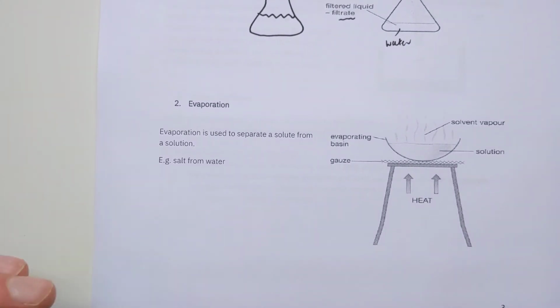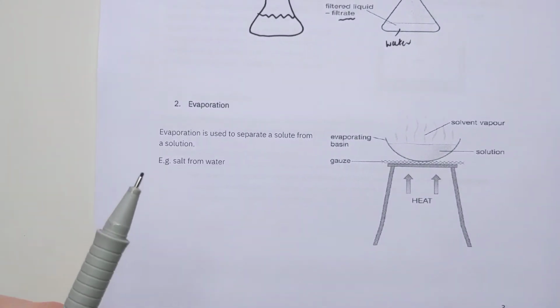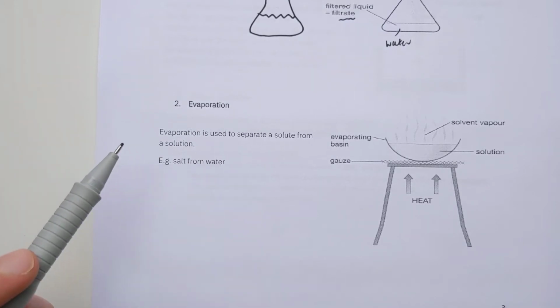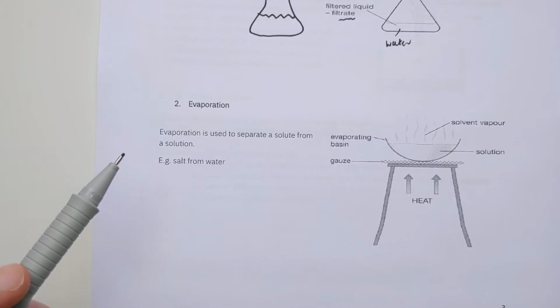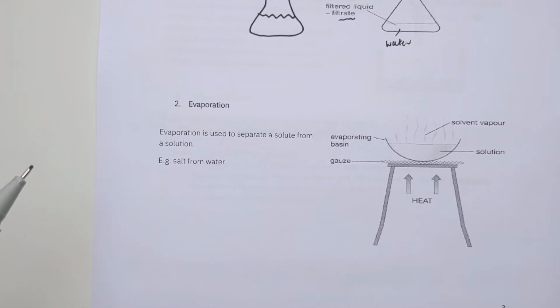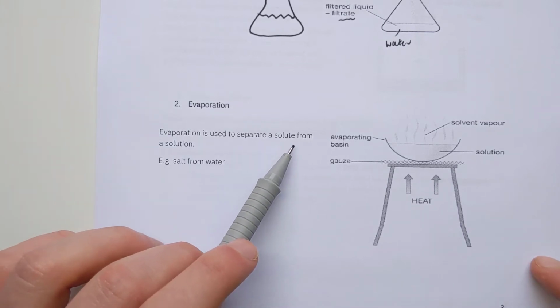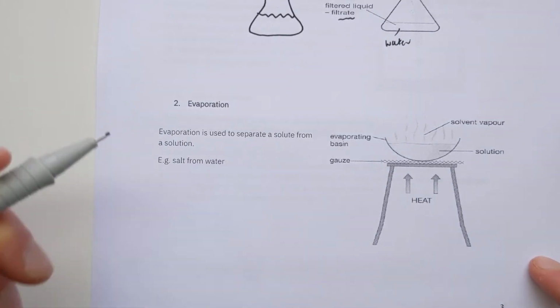Second separating technique is evaporation. So slightly different scenario. We've now got a mixture of a solid and a liquid, but the solid's able to dissolve in the liquid, so it's now a solution. If I wanted to get the solid back from that solution, I'd have to use evaporation. So separating a solute means separating what's dissolved from a solution.